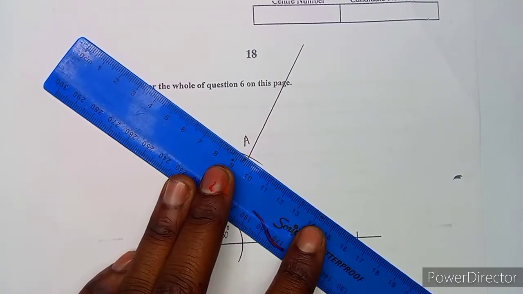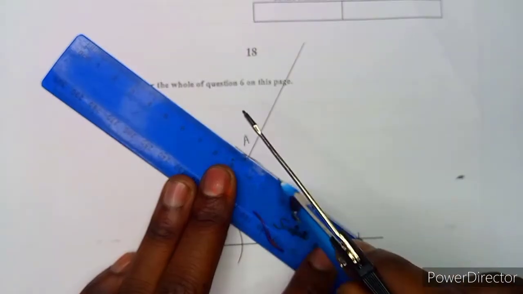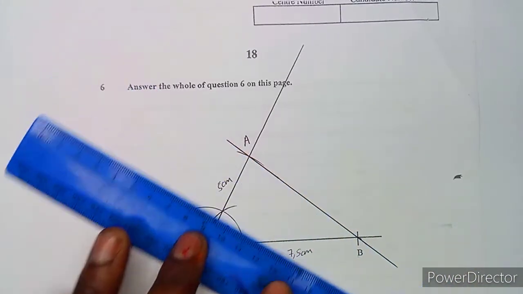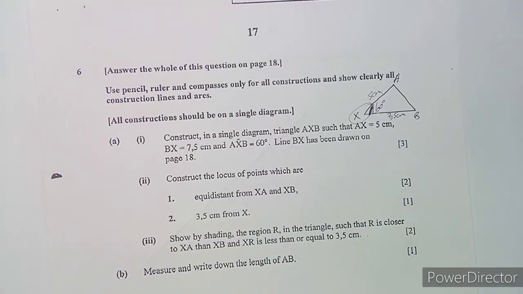So you're going to join these 2 points, A and B. All right, so that is construction. We have constructed the triangle AXB, just like that. It is 3 marks, guys. You see that construction is just taking marks.